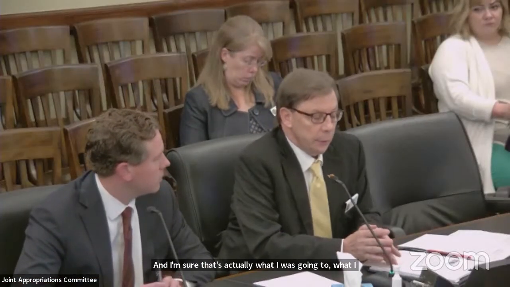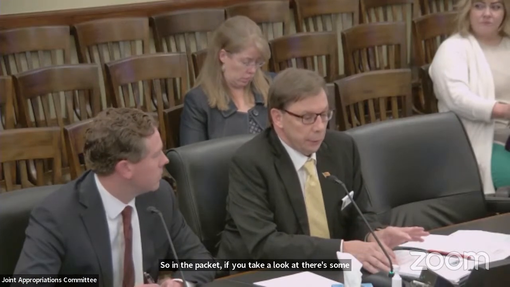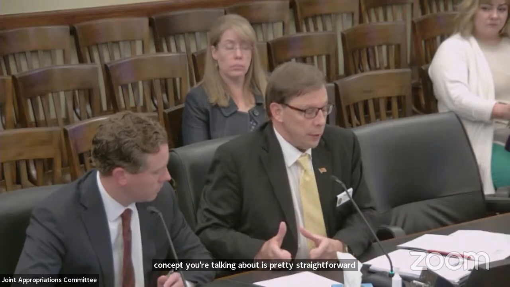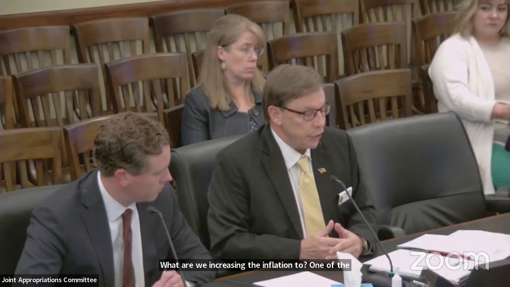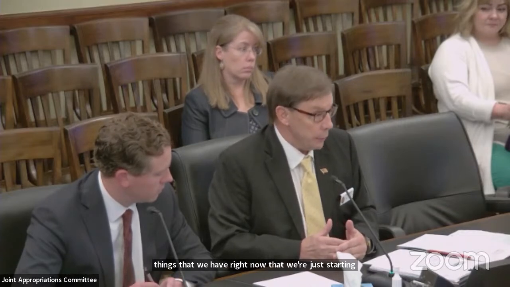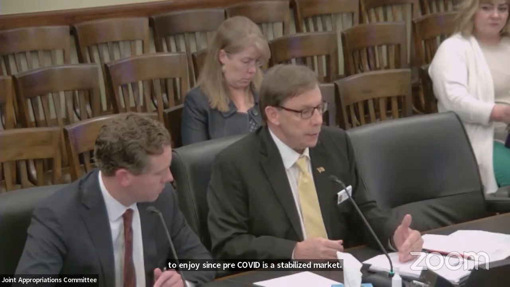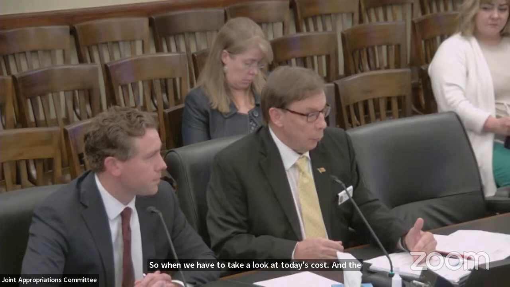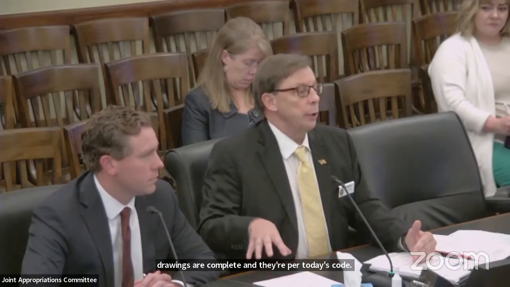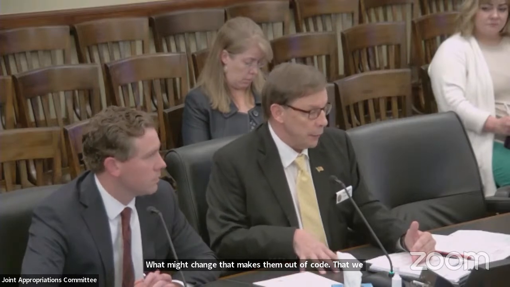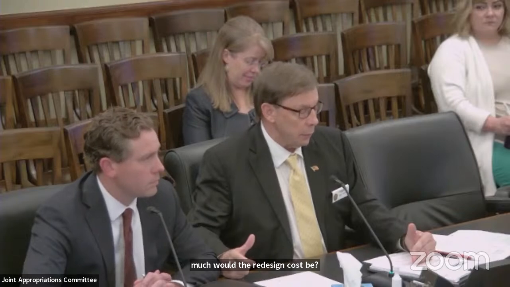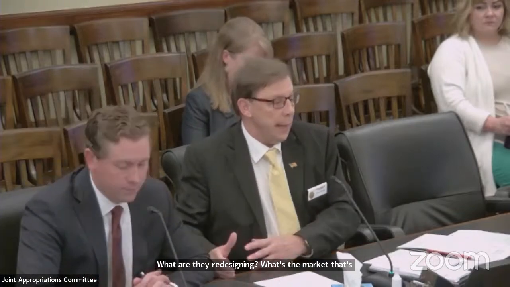So in the packet, if you take a look at it, there's some detail in there. The concept you're talking about is pretty straightforward, but there are some moving parts inside that. What are we increasing the inflation to? One of the things we have right now that we're just starting to enjoy since pre-COVID is a stabilized market, compared to wherever the market might be in the future. We actually have a contractor who's given us a guaranteed maximum price. So we have to take a look at today's cost, and the drawings are complete and per today's code. What might change that makes them out of code that we are trying to inflate against? So there's an unknown variable in terms of how much the redesign would cost. What are they redesigning? What's the market going to be in terms of its cost on bid day in order to put an accurate inflate number together?